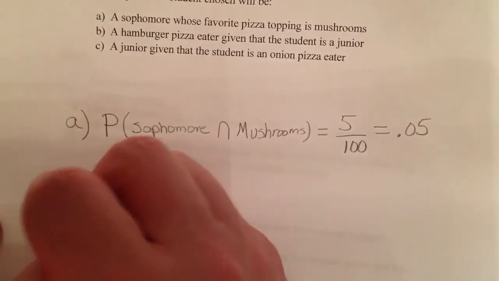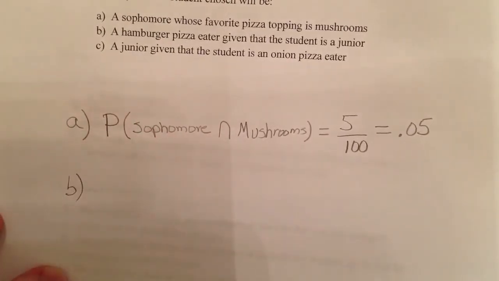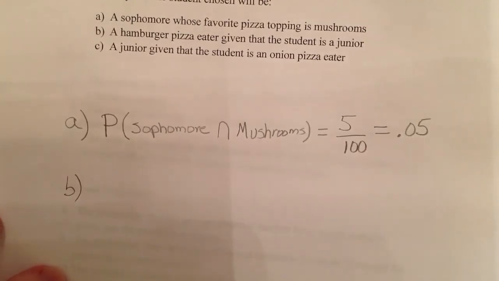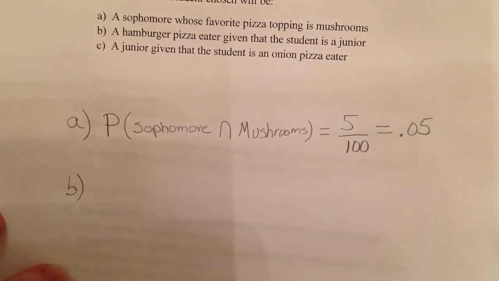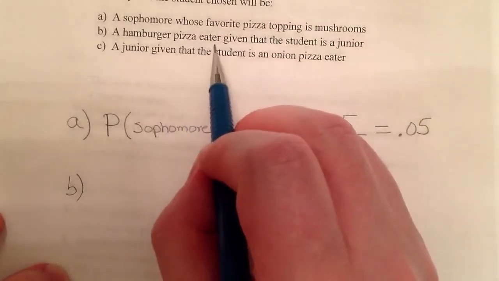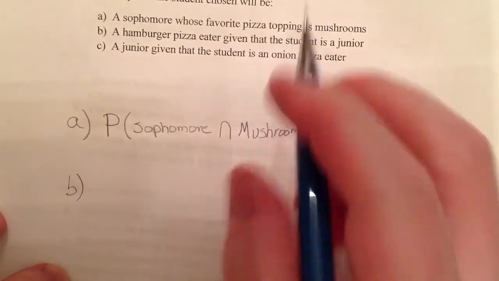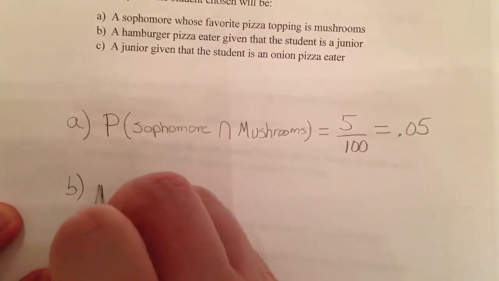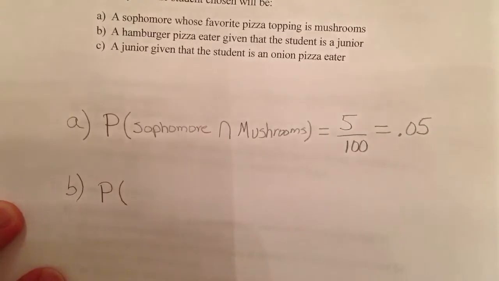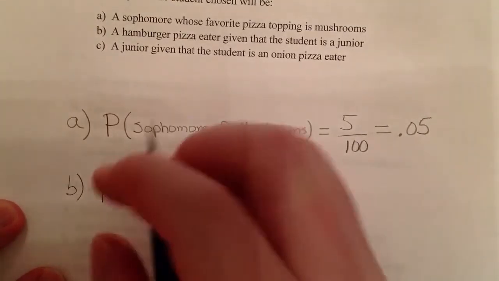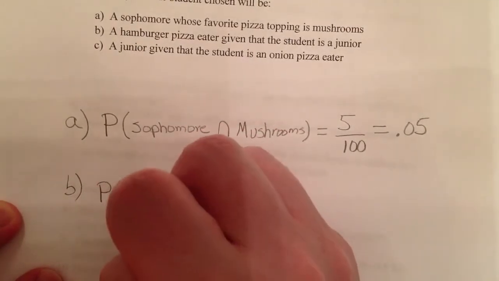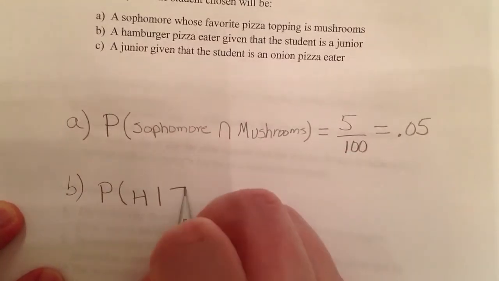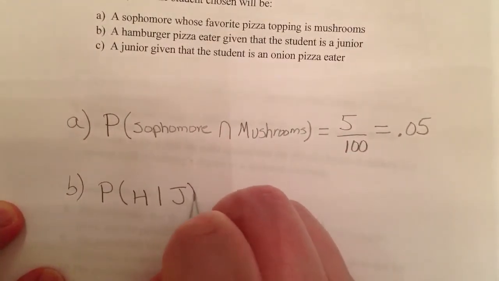For part B, we have to determine the probability that the student chosen at random will be a hamburger pizza eater, given that the student is a junior. We'll use a little shorthand here: H for hamburger, and J for junior.